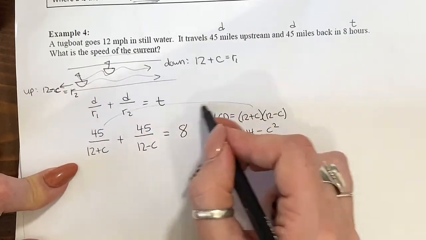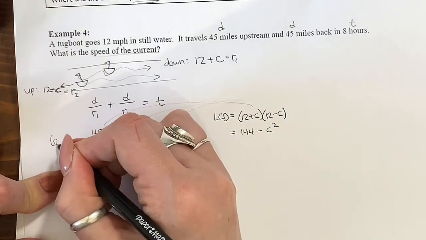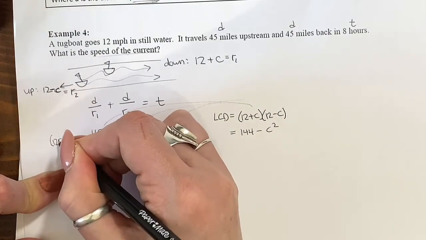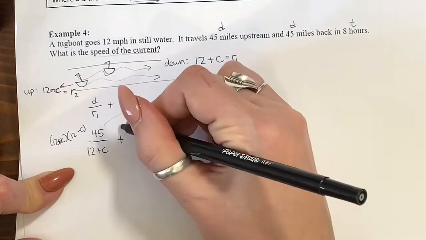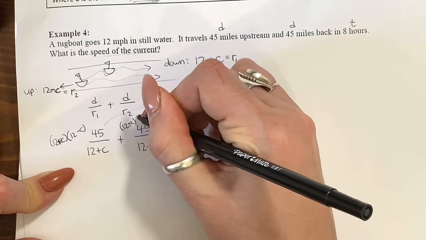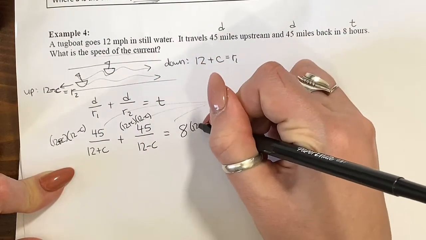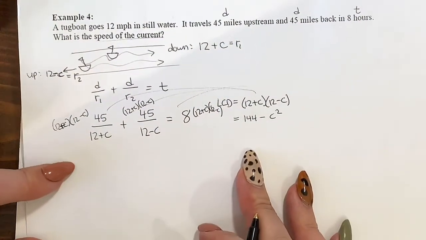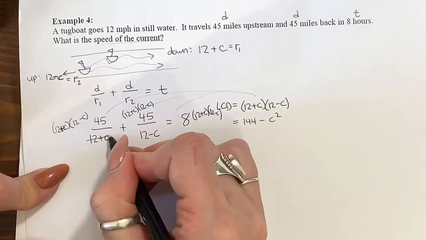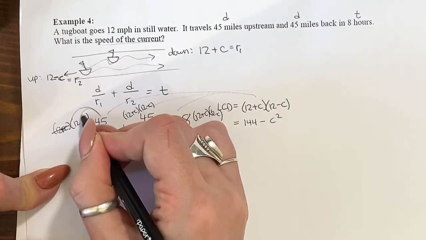When I multiply this into all three parts, we're going to get 12 plus c, 12 minus c, 12 plus c, 12 minus c, and then this 12 plus c times 12 minus c. I'm going to squish that in there. So on this first fraction, the 12 plus c's cancel, but I still have this 45 times 12 minus c.